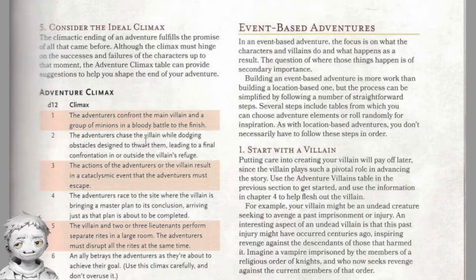5. The villain and 2 or 3 lieutenants perform separate rites in a large room. The adventurers must disrupt all 3 rites at the same time. 6. An ally betrays the adventurers as they are about to achieve their goal. Use this climax carefully and don't overuse it. 7. A portal opens to another plane of existence. Creatures on the other side spill out, forcing the adventurers to close the portal and deal with the villain at the same time. 8. Traps, hazards, or animated objects turn against the adventurers while the main villain attacks. 9. The dungeon begins to collapse while the adventurers face the main villain, who attempts to escape the chaos. 10.